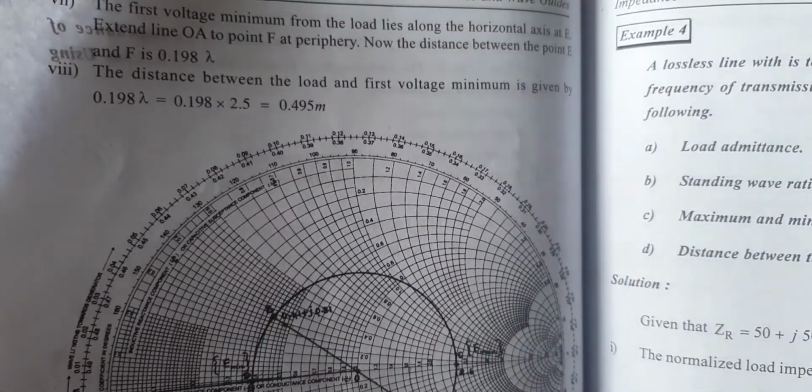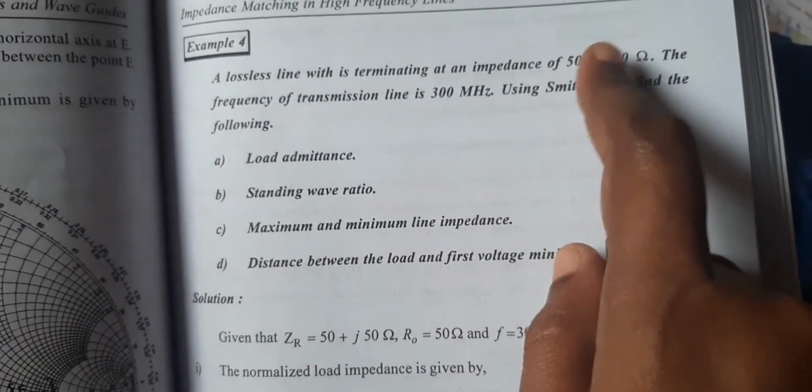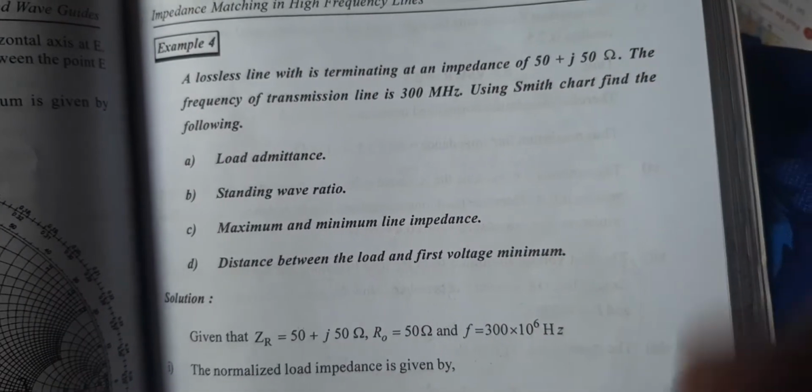Can you understand? Okay, so similarly in another problem here, 50 plus j50. Plus means you want to mark it at the above point.